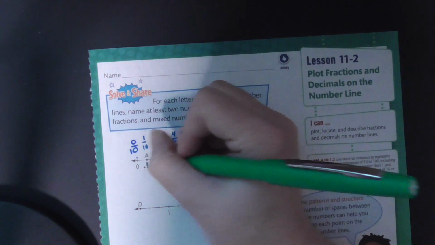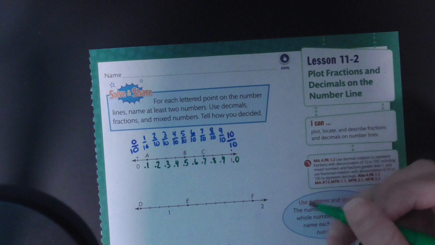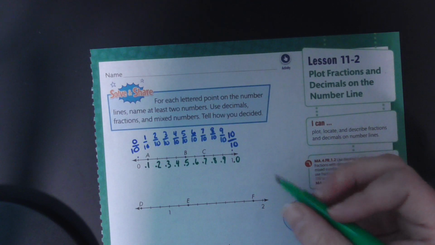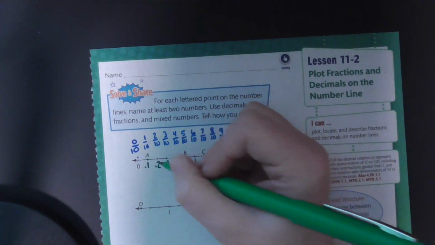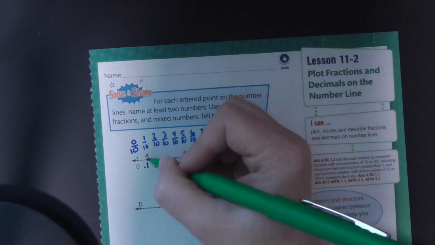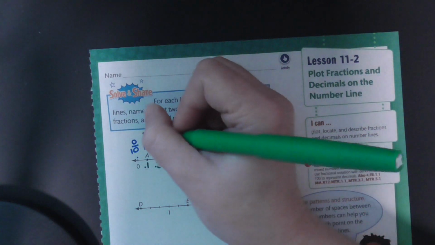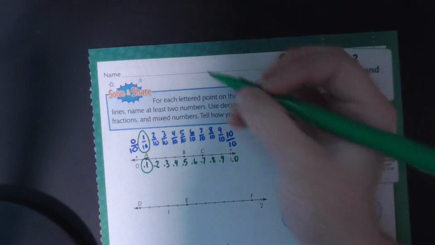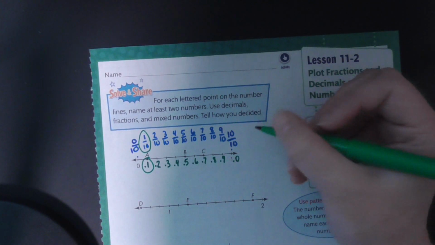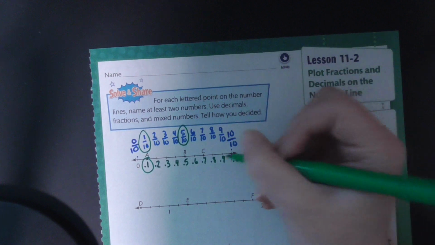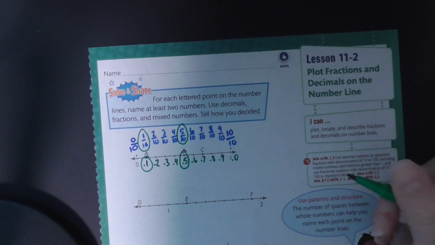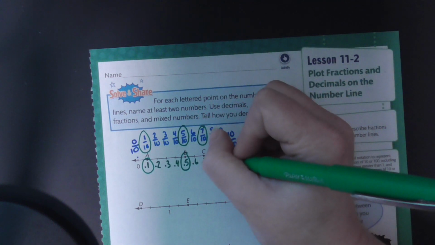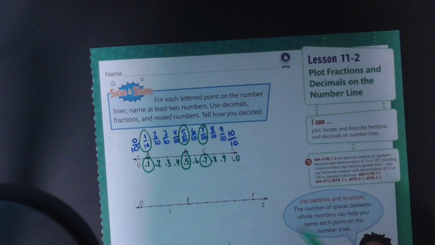So now we just have to look at each of the lettered points and come up with two different numbers that they are represented by. So for letter A, it's right here, and that is 1/10 or 0.1. Letter B is right here. It is 5/10 or 0.5. Letter C is 7/10 or 0.7.